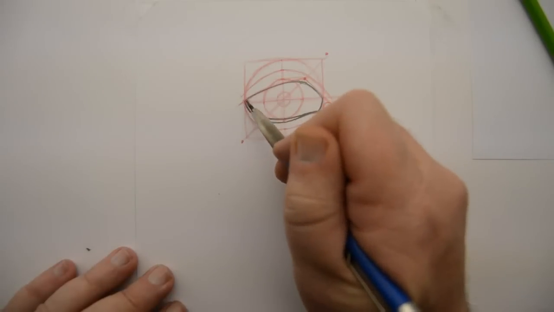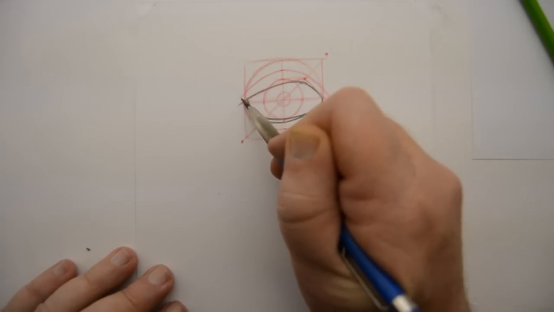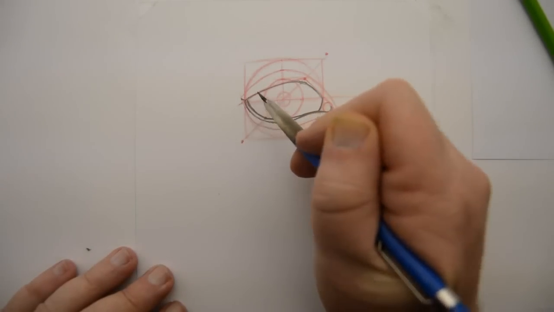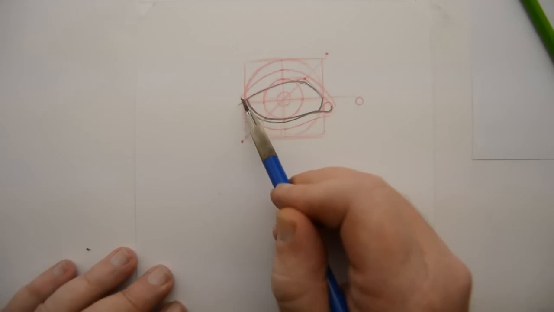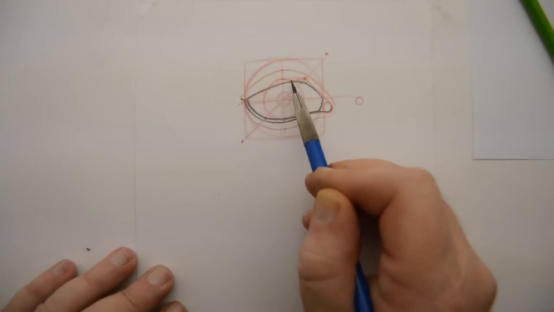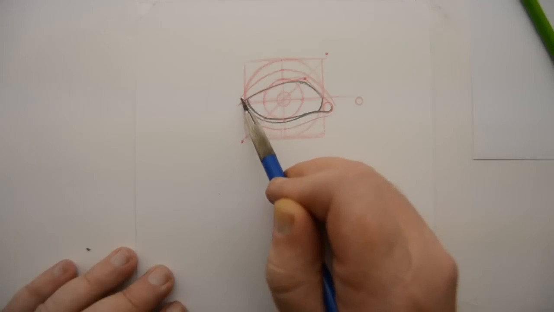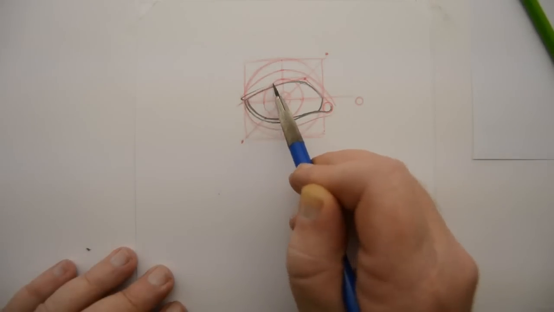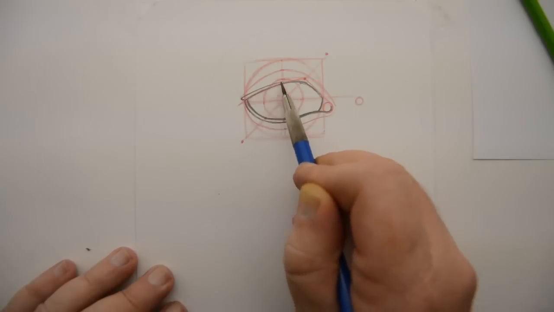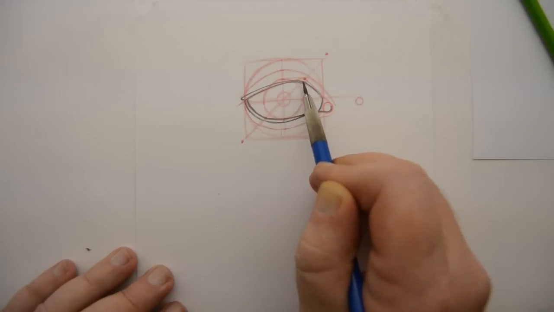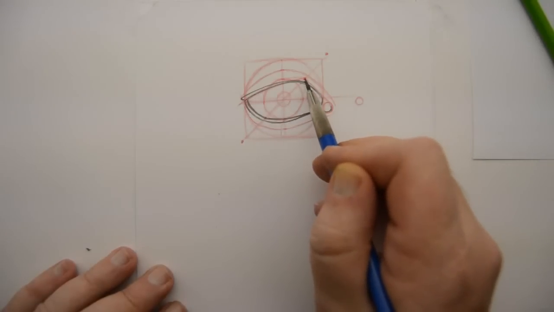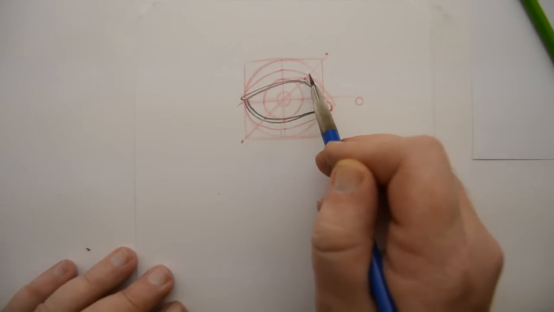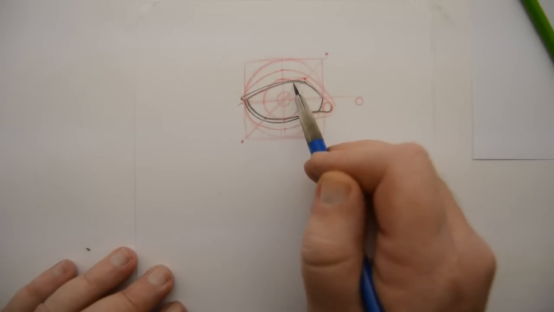And here on the top lid, we're going to do just a little line that comes out so that we can indicate that the lower border of this eyelid is visible. And then we're going to follow that original line and blend it out and connect it into the bottom line right about at the same point that we used to represent the high point of the eyelid.